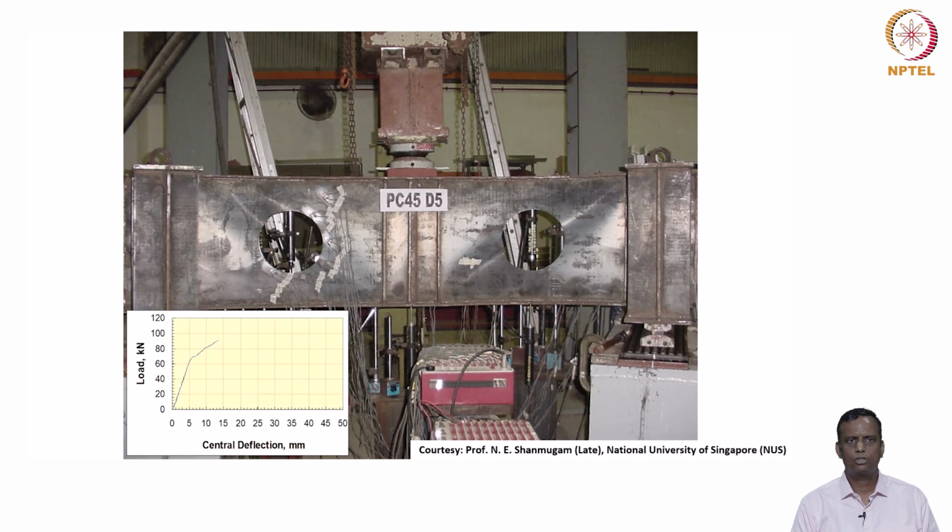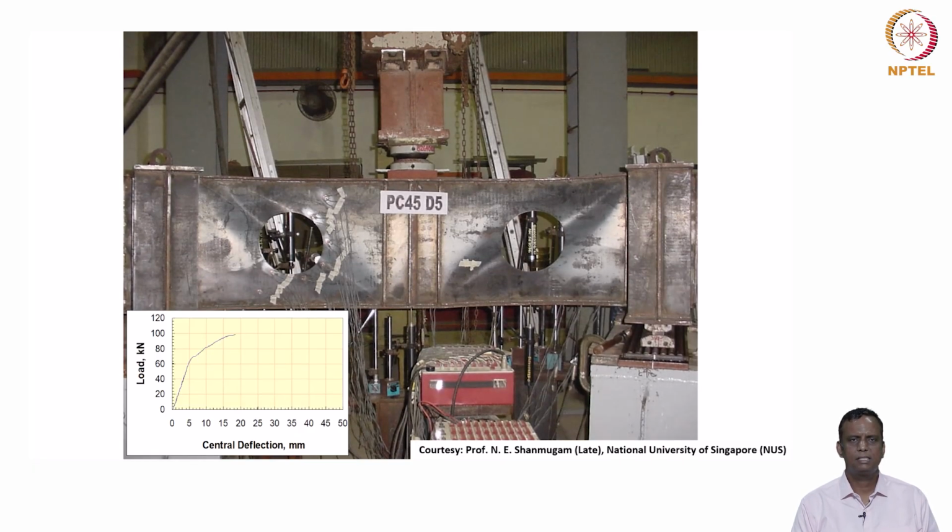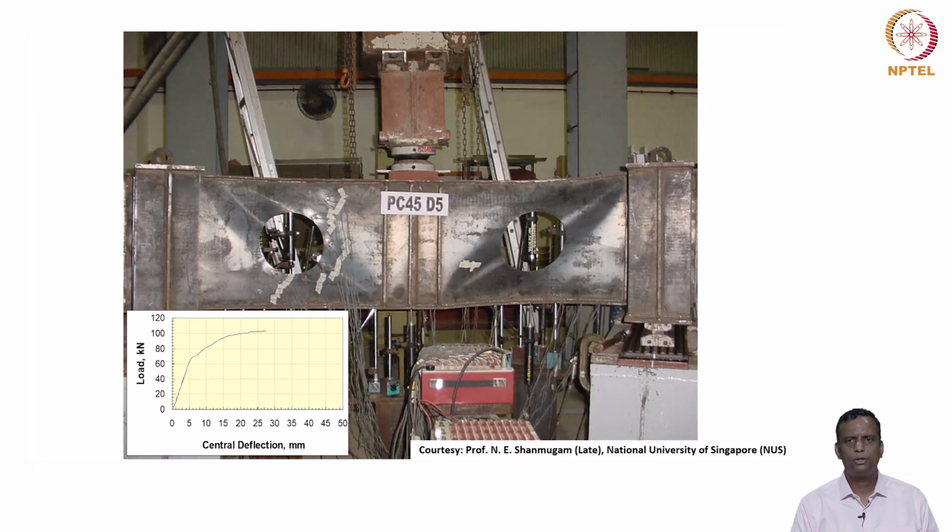And it does not stop there, it continues to take load, but the stiffness is not the original stiffness. The load is kept increasing, the formation of bands is increasing. You can see visible fold that is happening as the load is increasing, and then it is slowly plateauing when it reaches close to 100-110 kilonewton. The slope is slowly decreasing, but it continues to take load.